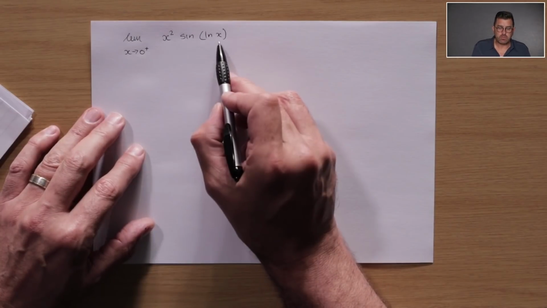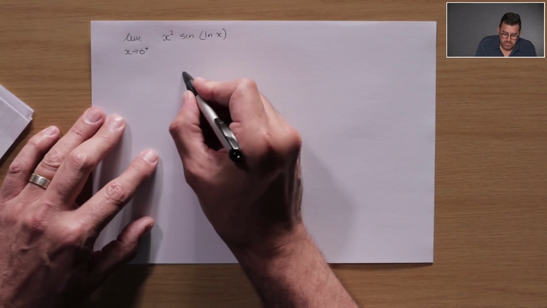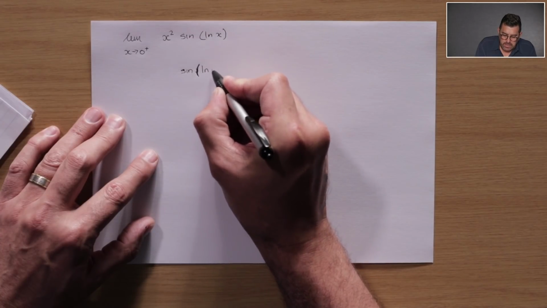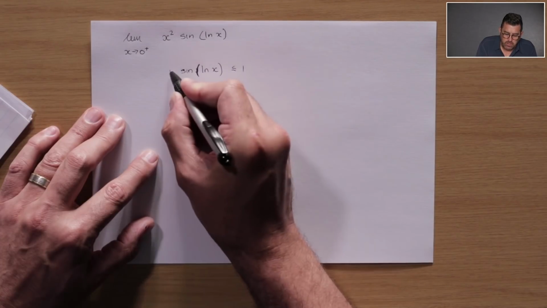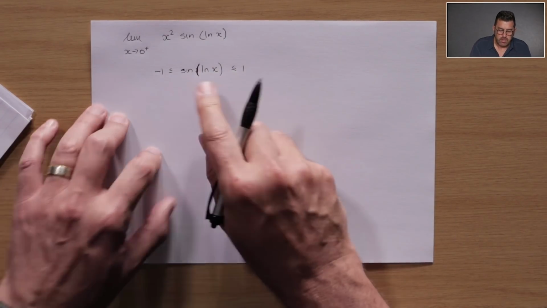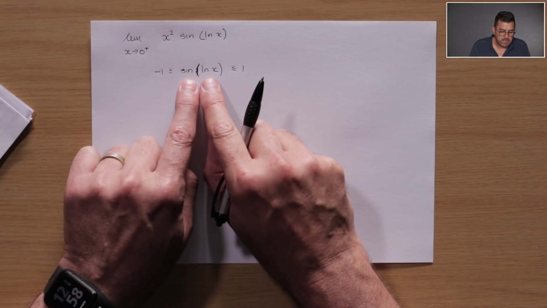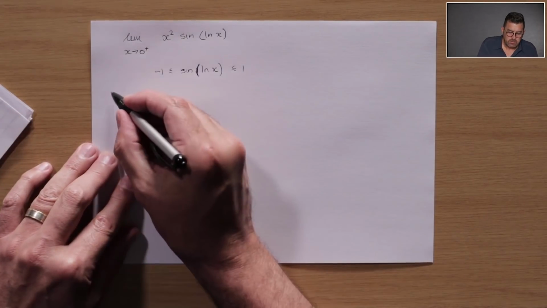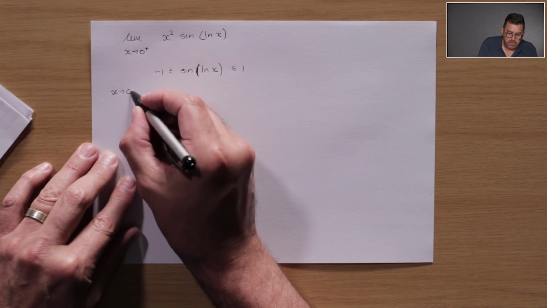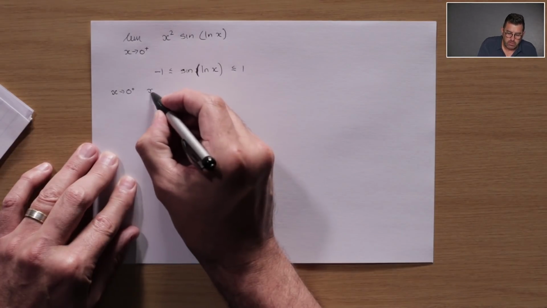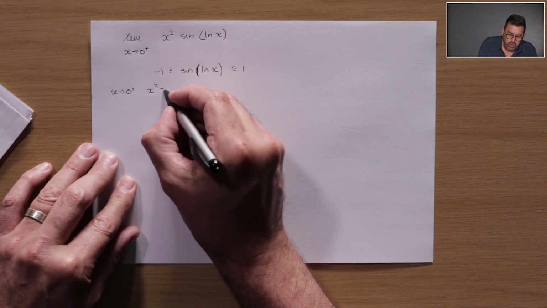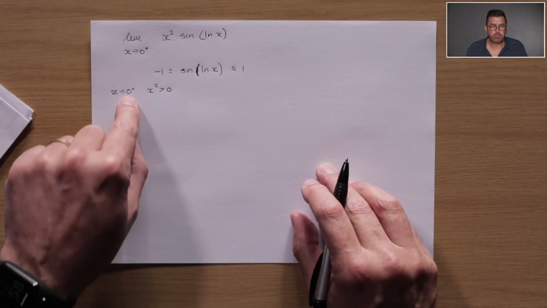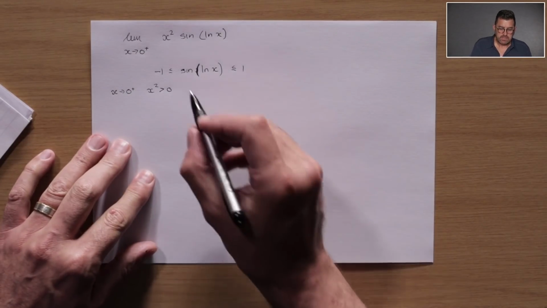We're going to start with the part that we know. So we're going to start off and say, you know what, the sine of ln x, we know, will be between 1 and -1, because this is in reality the sine of an angle. Okay? X is positive. So since x is approaching from the positive side, we know that this x squared will be bigger than 0. Always. It won't be equal to 0 because we're approaching the 0.